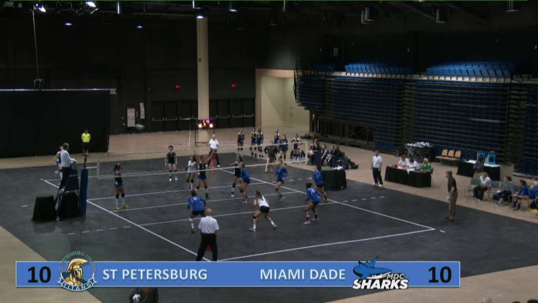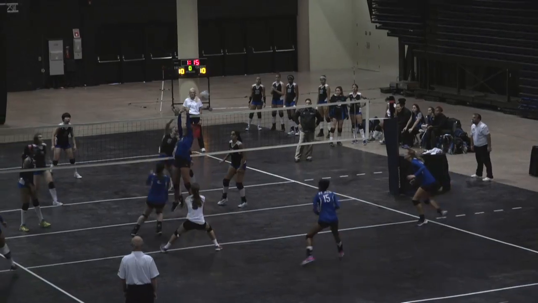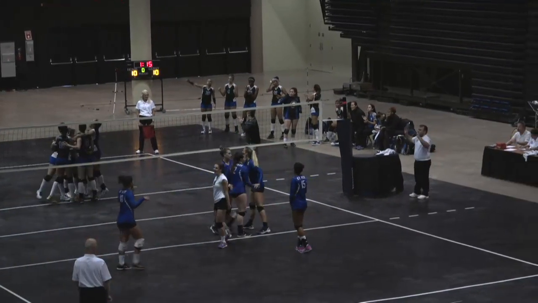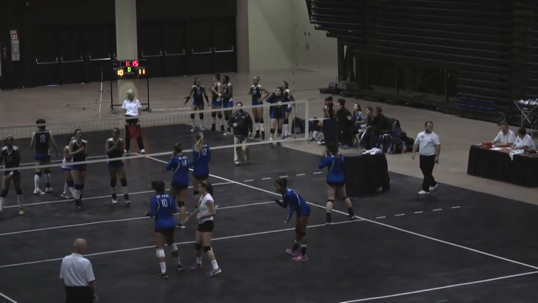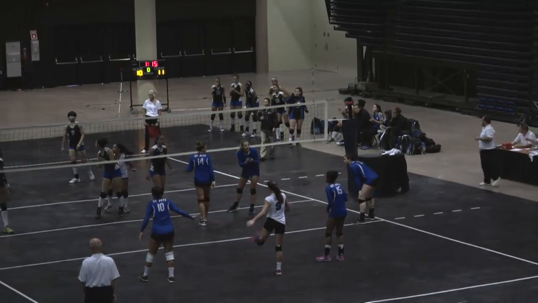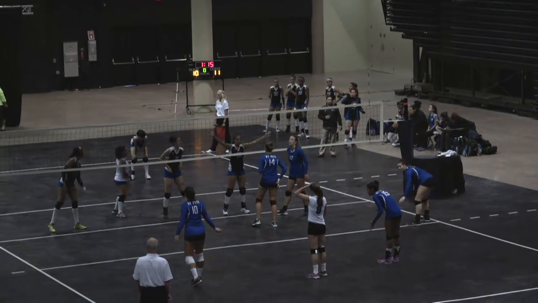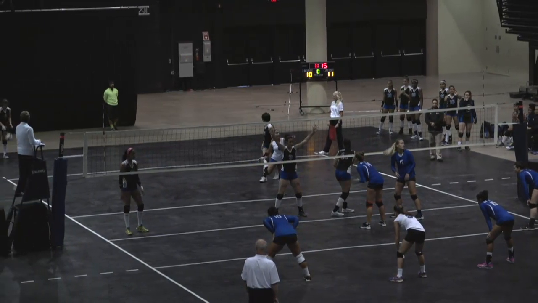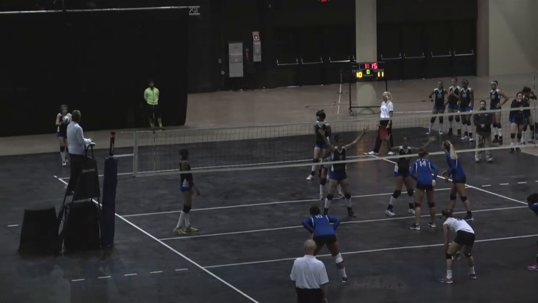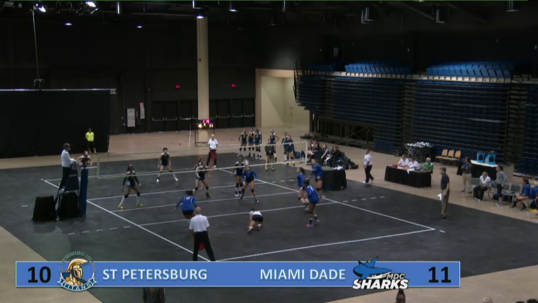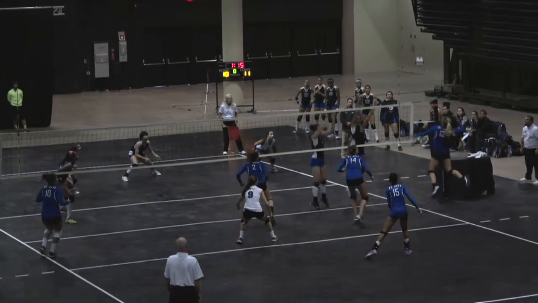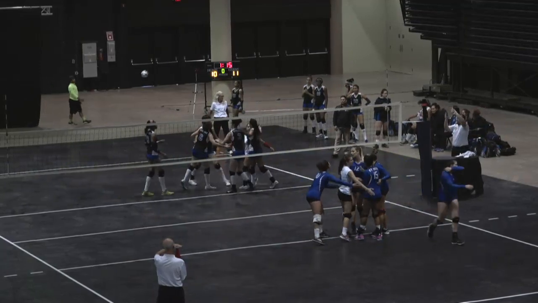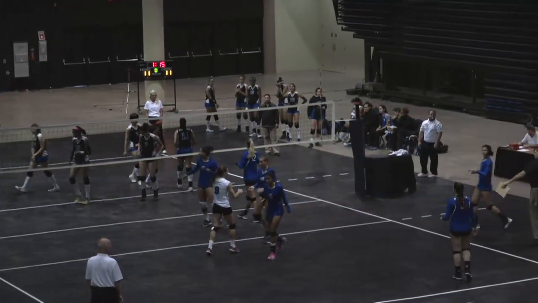Vargas here with the service, 10-all. Sesha hits that ball a little too hard. That's a point for Miami-Dade. Vargas again with the service. Sesha gets it over to Taitu, gets it over to Petronovic, and it's blocked up front but falls down. That's an SBC point.